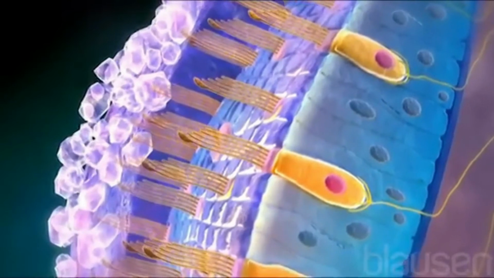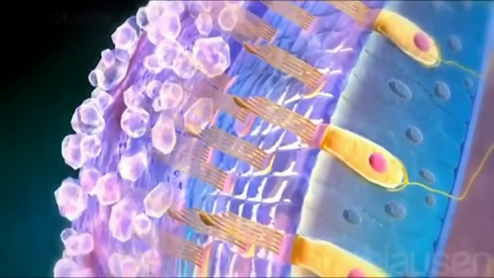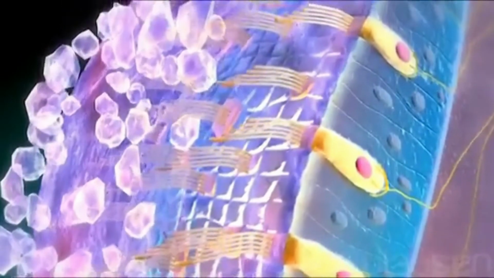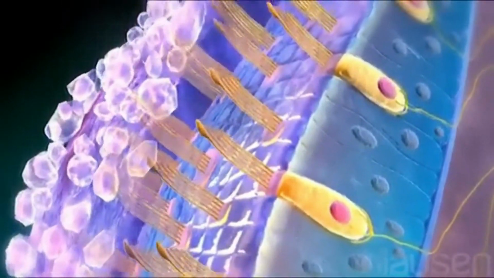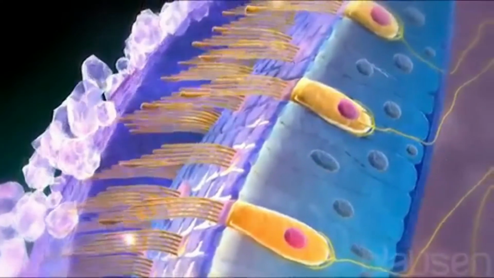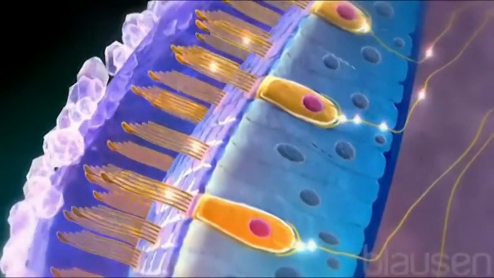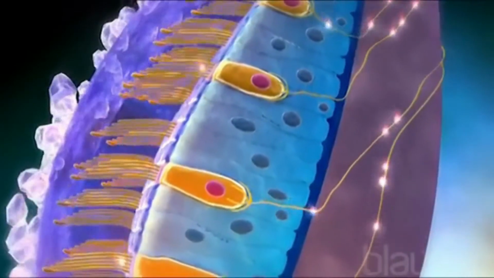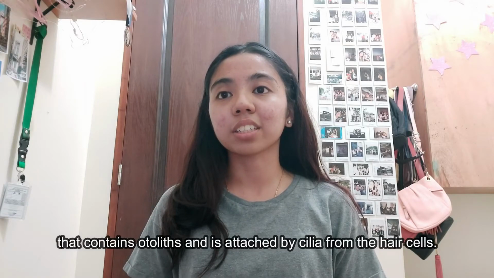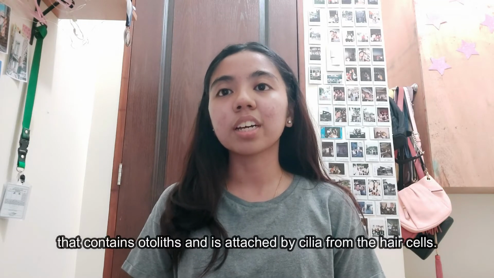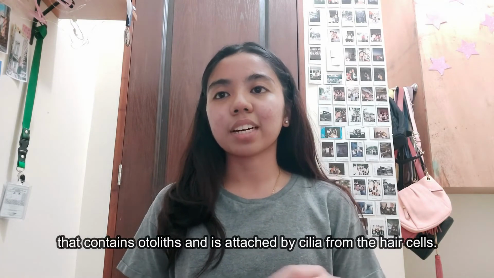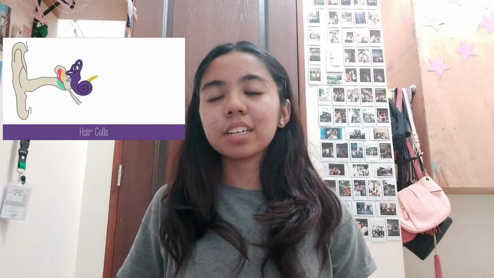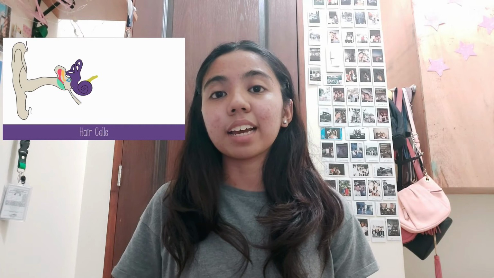The macula of the utricle is in the horizontal plane when the head is in an upright position, while the macula of the saccule is in the vertical sagittal plane. The otolithic membrane, a superficial fibrous layer that contains the otoliths, covers the utricle and saccule and is attached by cilia from the hair cells. So lastly would be the vestibular sensory receptors, also known as the hair cells.